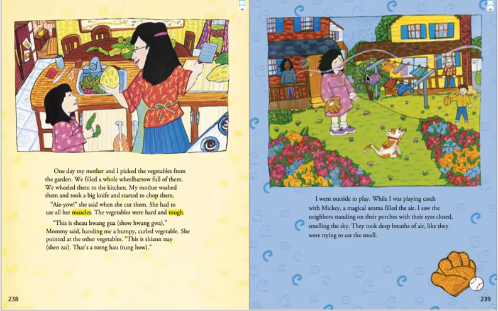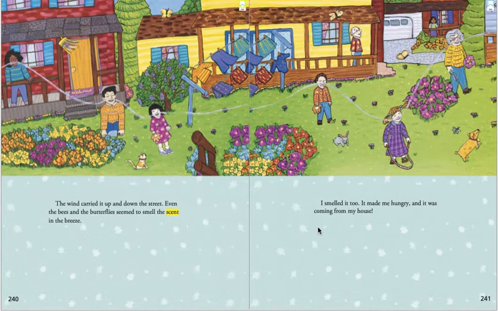Now, if you look over here in this picture, right at the very end, it said how the neighbors were standing on their porches taking deep breaths of air like they were trying to eat the smell. And you can kind of see the way the smell floats through the air here in this drawing. So the author drew a picture to show how everybody's just stopping and smelling the air, and the air smells so good that they might want to try to take a bite of it. And then on the next page, you can still see how the wind is carrying that beautiful smell across all the pages so all the neighbors can smell it.